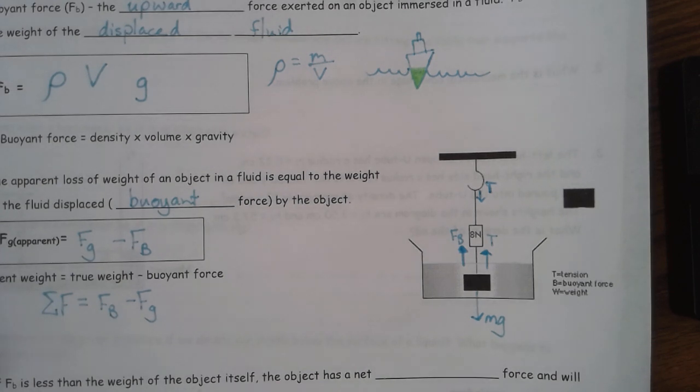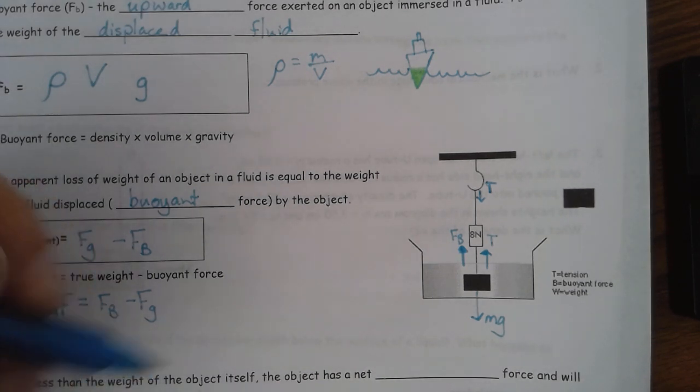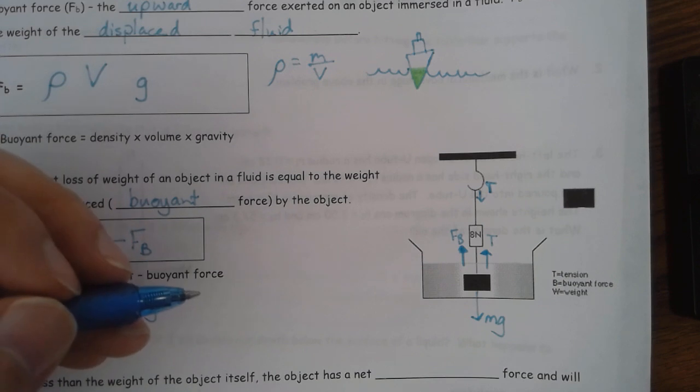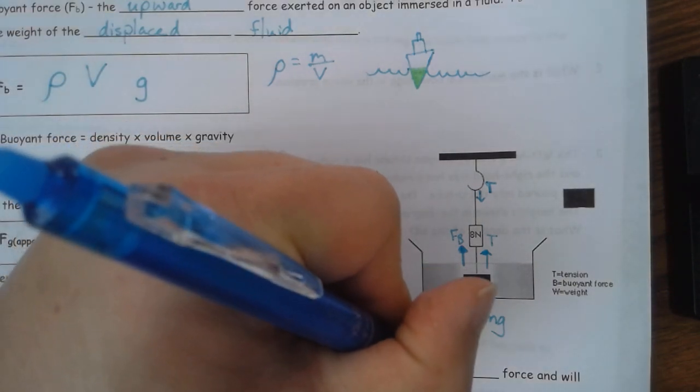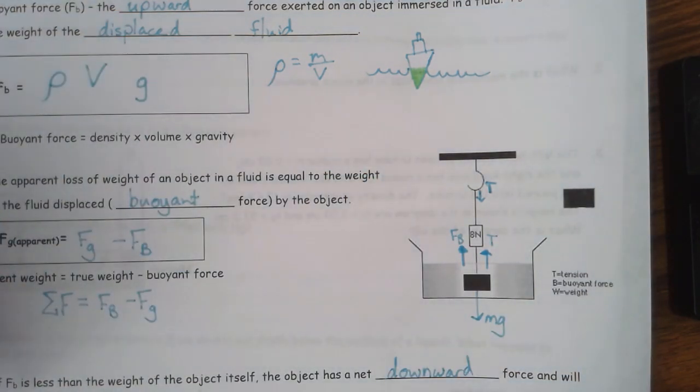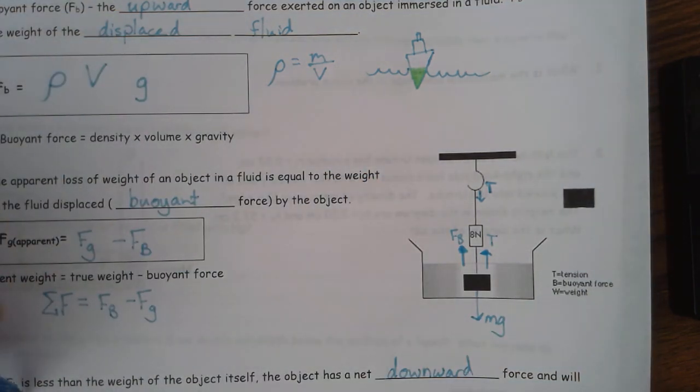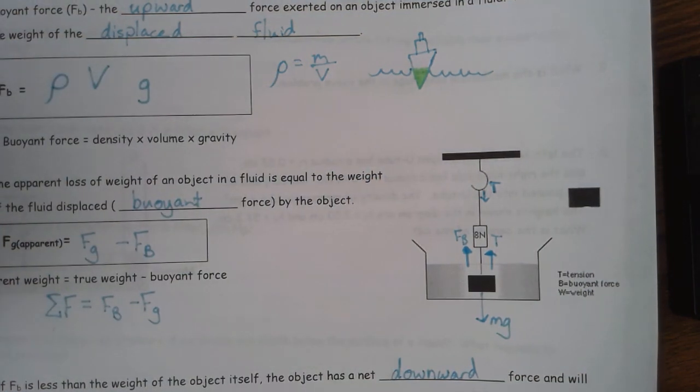Okay. If the force buoyancy is less than the weight of the object itself, the object has a net downward force and will sink. Let me just rephrase this for you. If your object's density overcomes water, it sinks. Right? In terms of density.